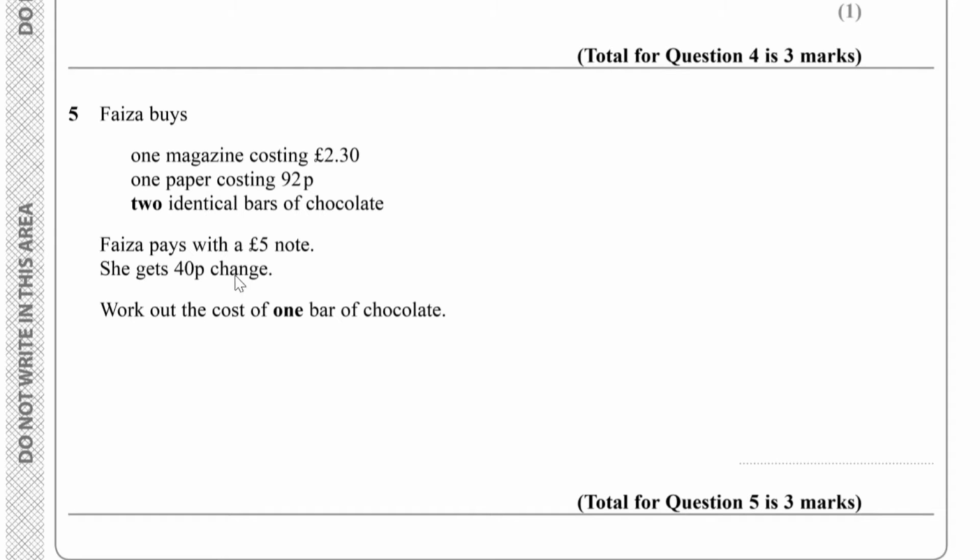So if she pays with a £5 note and gets 40p change, the total cost of everything will be £5, take away 40p, and this is equal to £4.60. So everything altogether costs £4.60.